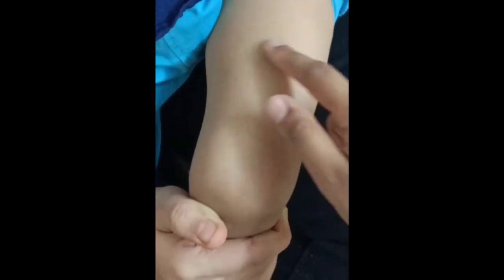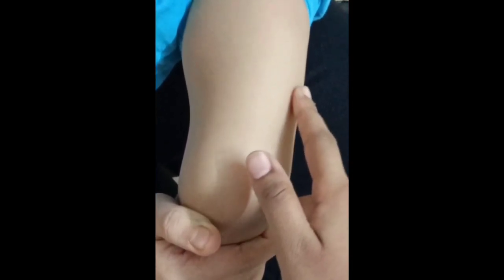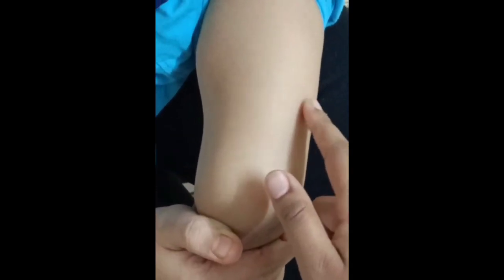Next muscle for IM injection is vastus lateralis. So divide the thigh into 3 parts and place the needle into the middle outer aspect of the thigh, which is vastus lateralis. Next is rectus femoris. So here also we have to divide the thigh into 3 parts and place the needle in the inner aspect of the thigh, which is rectus femoris.